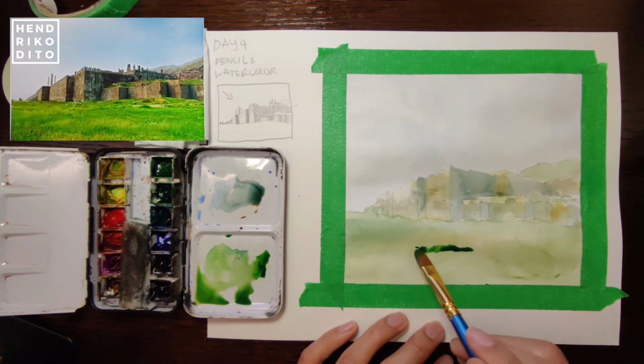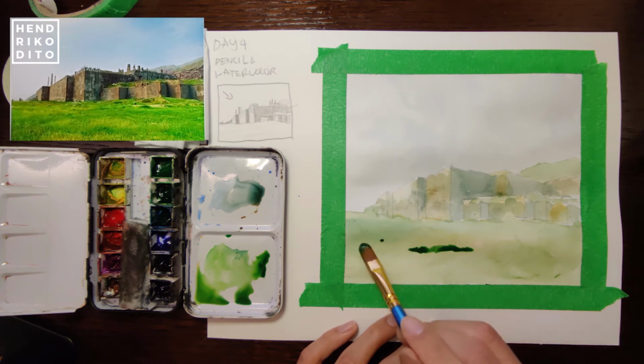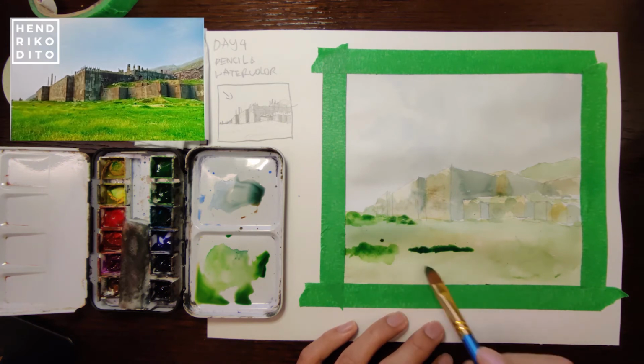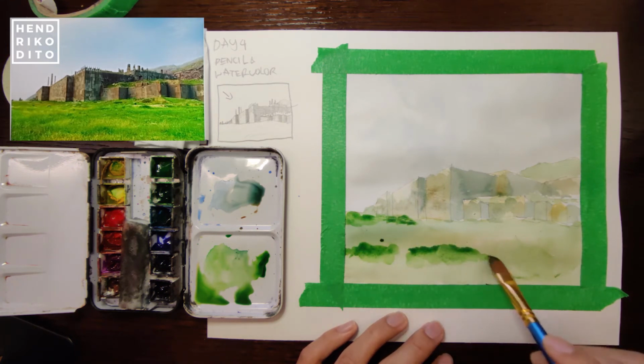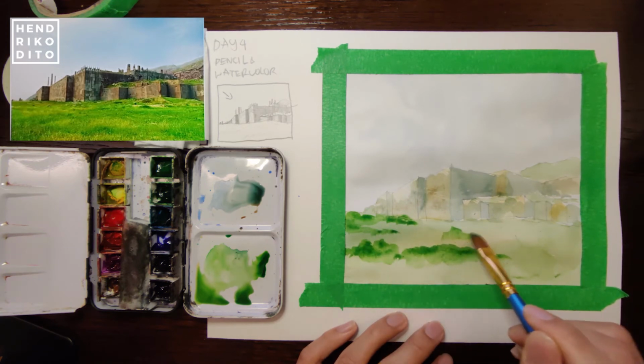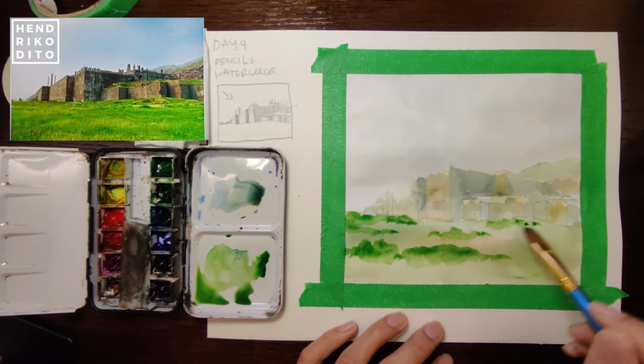Pigment viscosity. This is the milk layer, not the honey layer. So this is not the most viscous yet. But then here the idea is to create some depth as we have identified in the beginning.